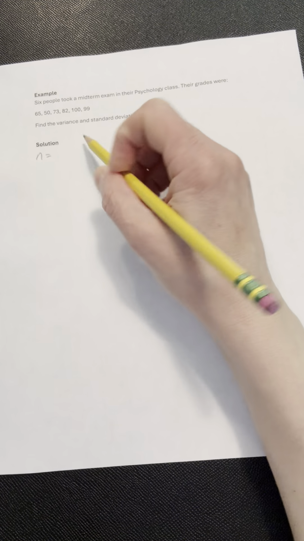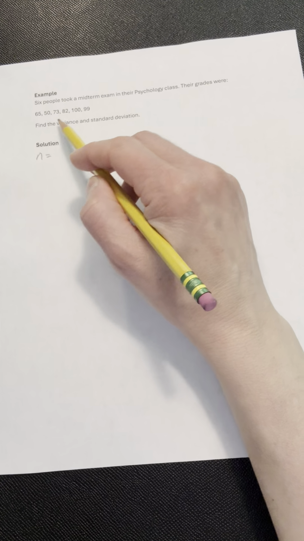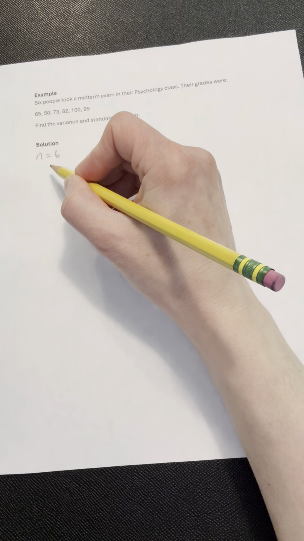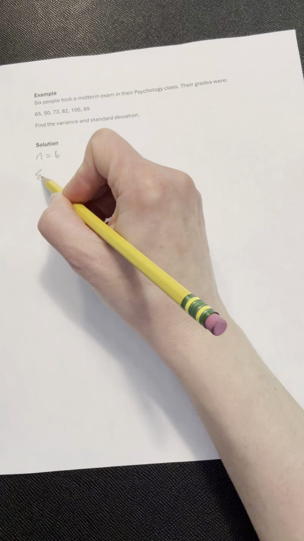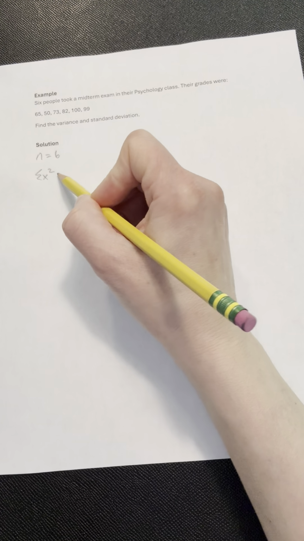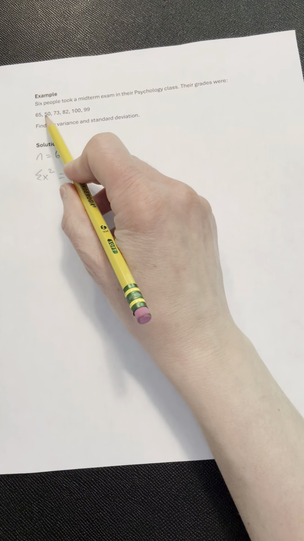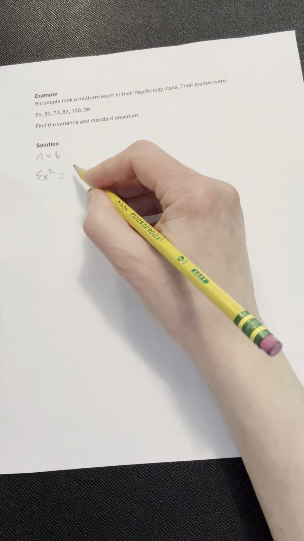In order to do so, we're going to calculate n, the number of data values in the sample, and there are a total of 6 data values. Then we're going to calculate the sum of the x's squared. That means to take each of these data values, square them, and then add them up.